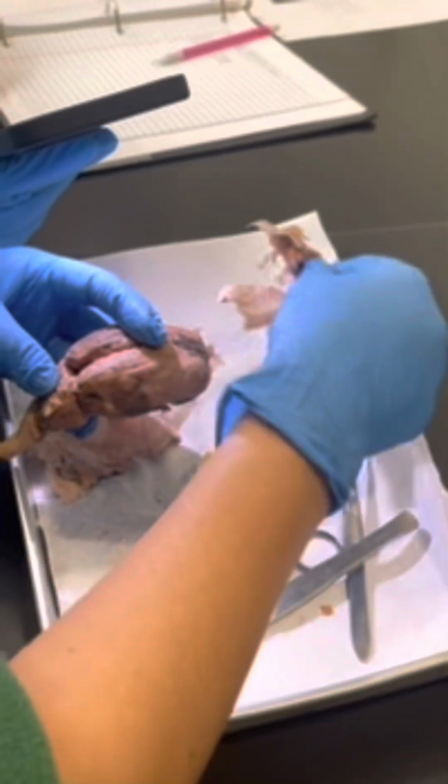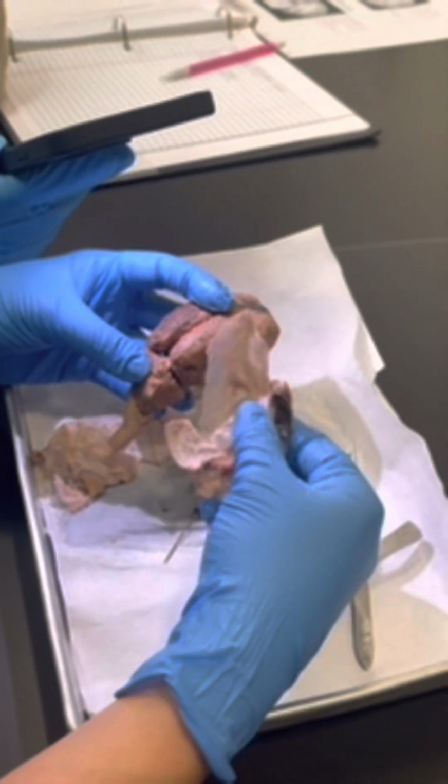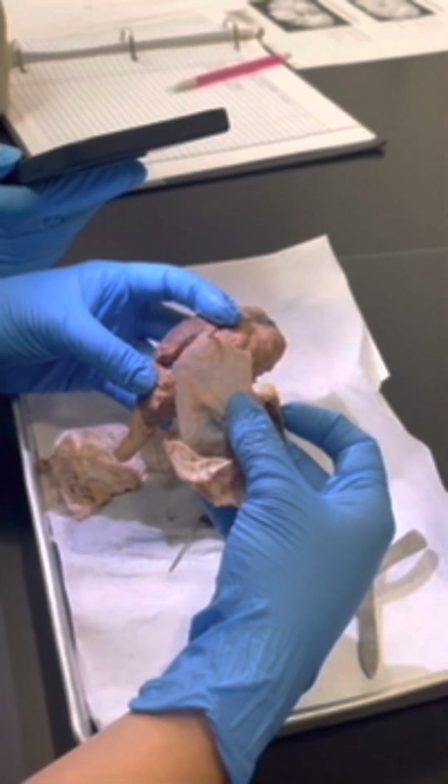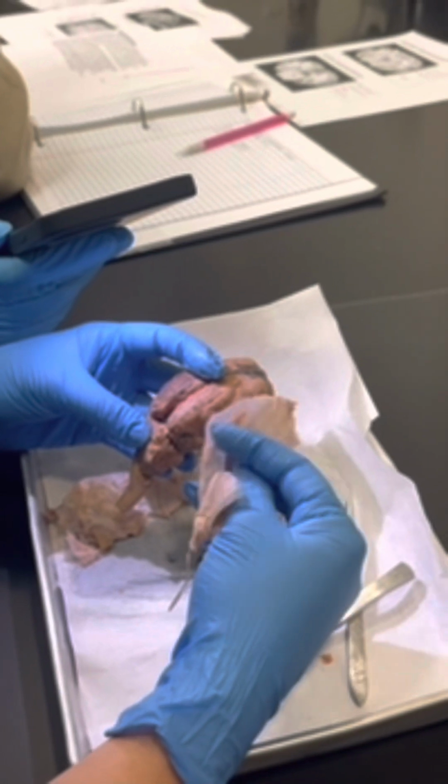I will be talking about the dura mater. The dura mater is the outer, thick, strong membrane layer located directly under your skull and vertebral column. In Latin, dura mater means hard mother. The dura mater consists of 2 layers of connective tissue.